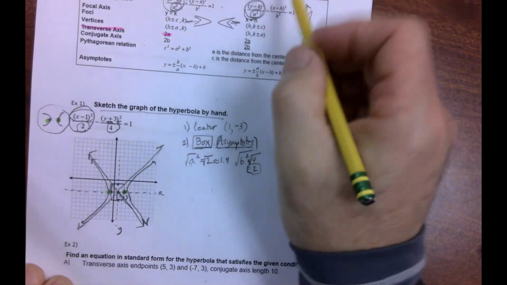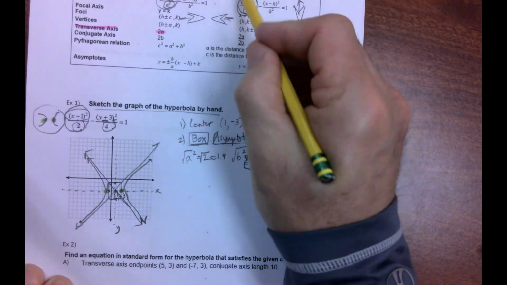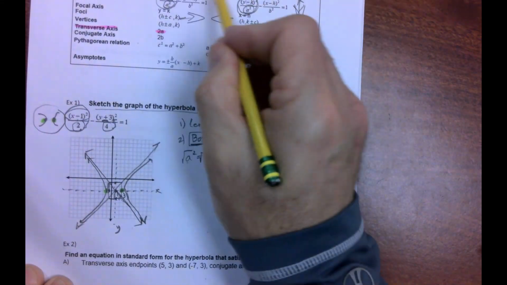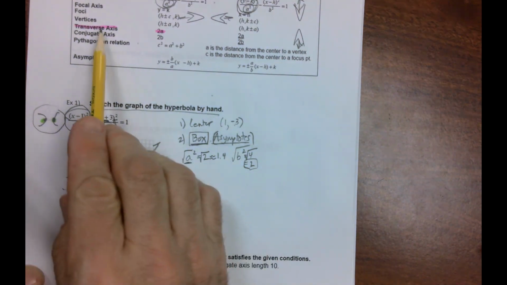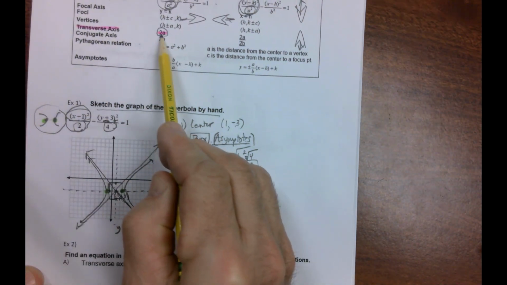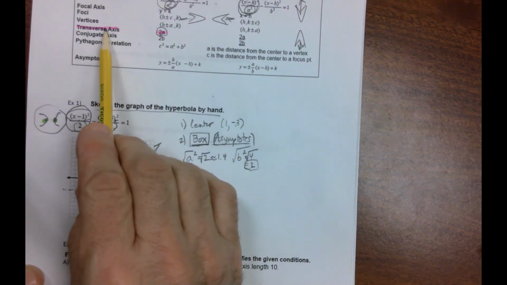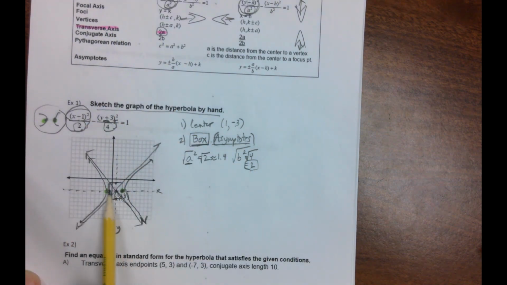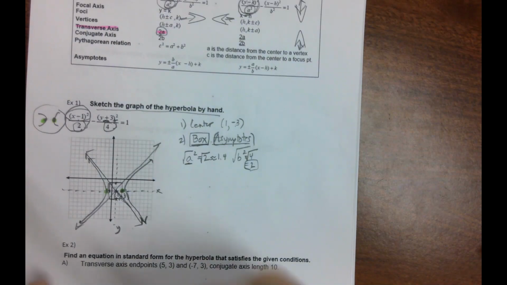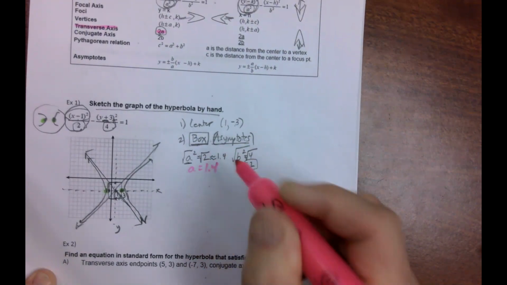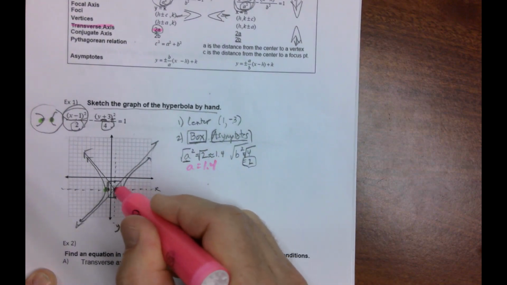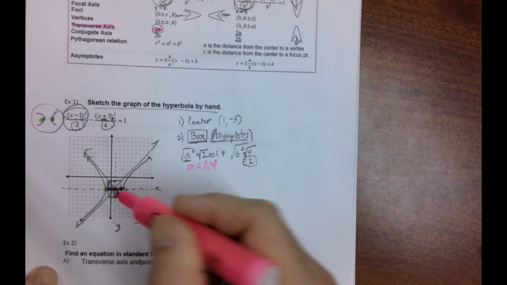That is not necessarily true for hyperbolas. A builds what's called our transverse axis. The transverse axis is the axis where the vertices were. Remember, a equals 1.4. That was the distance we went that way and this way. So there's the transverse axis.